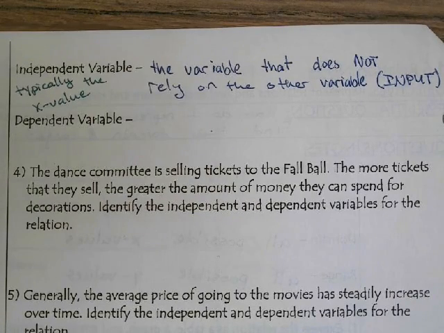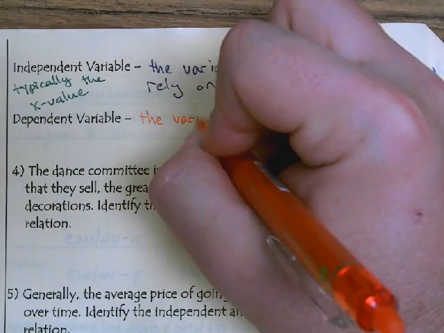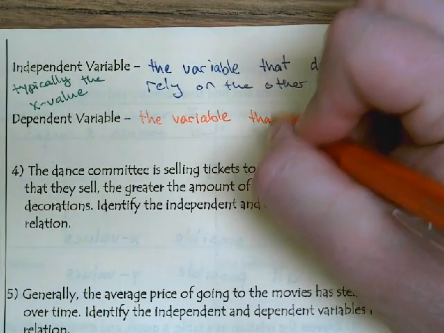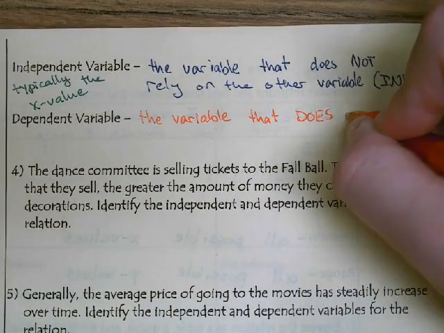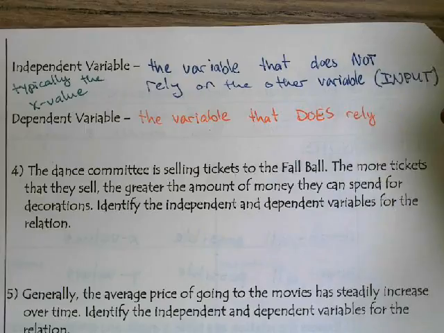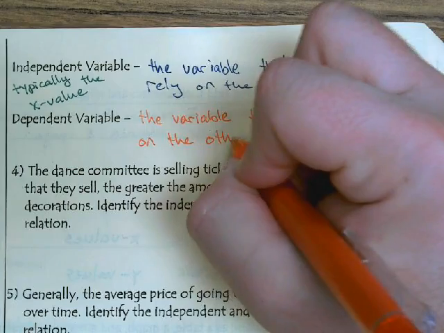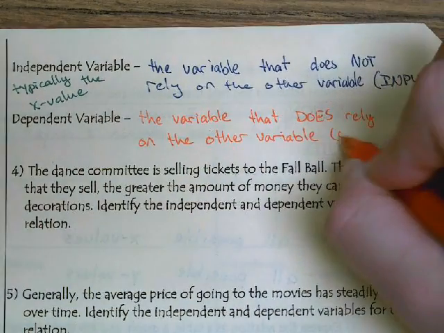A dependent variable is the variable that does rely on the other variable. And this is our output.